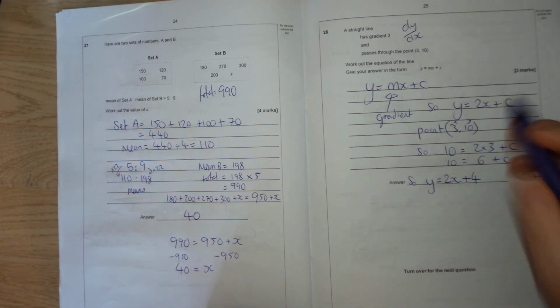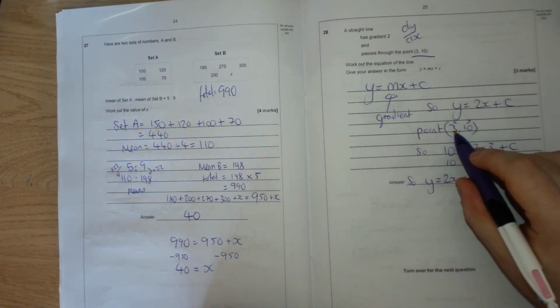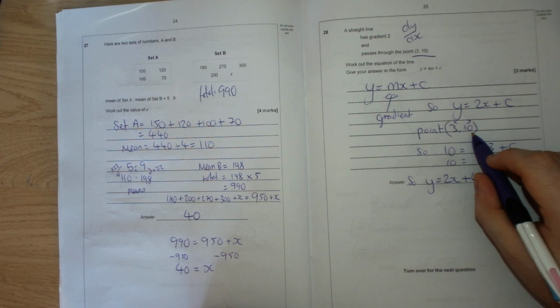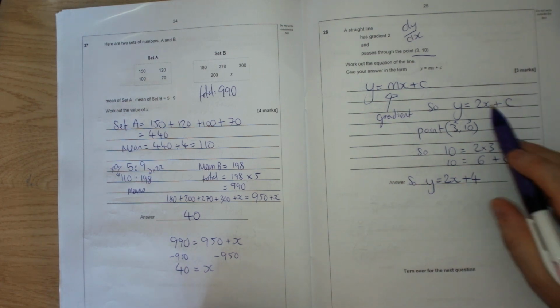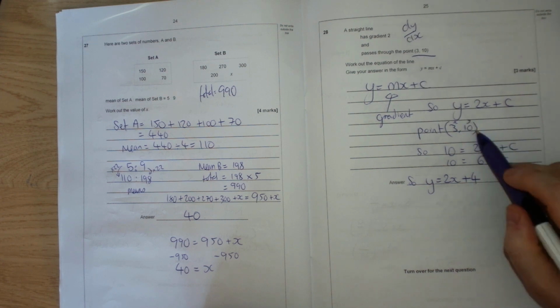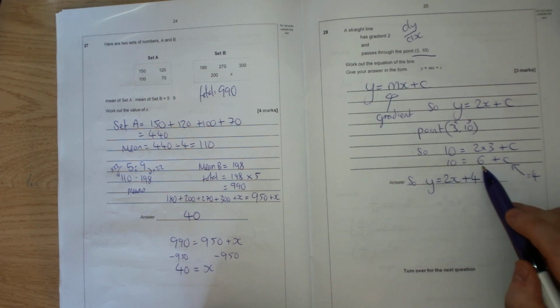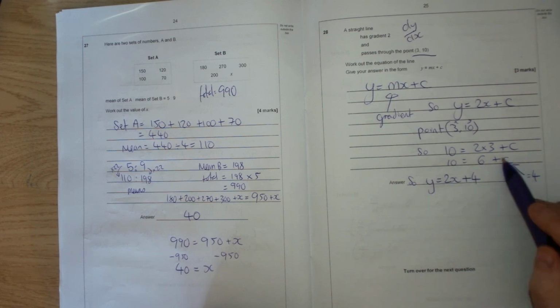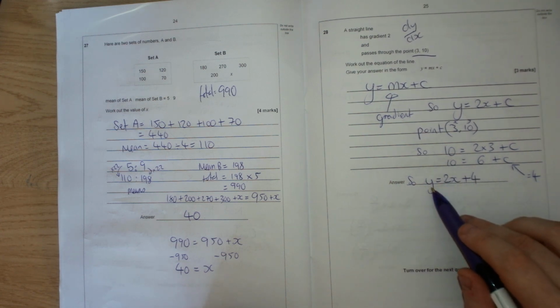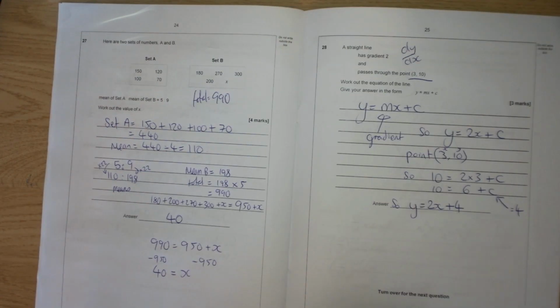To work out that something, it tells us it passes through this point here. So your point x is 3, your point y is 10. So I'm going to substitute in 3 times 2, that gives me 6, and the y is 10. So 10 equals 3 times 2 plus something, our constant. 10 equals 6 plus a constant. That must be 4 because 6 plus 4 equals 10. So therefore, my equation of the line is going to be y equals 2x add 4.